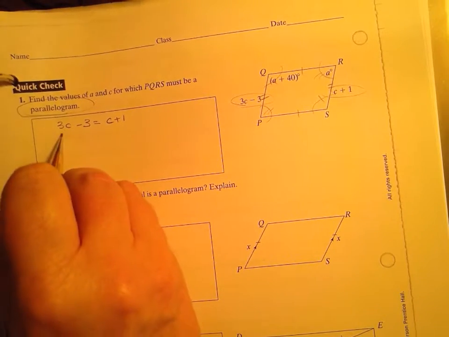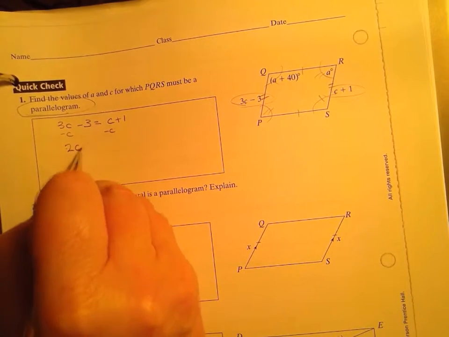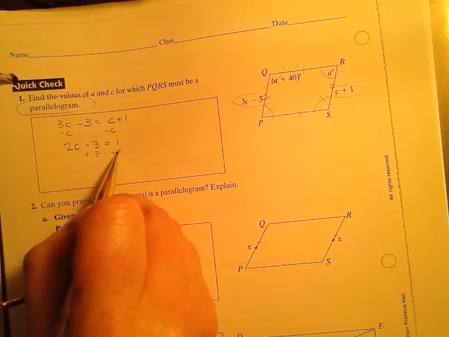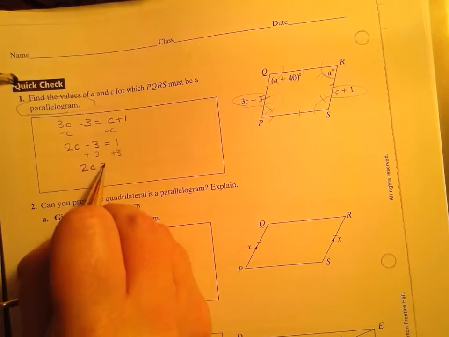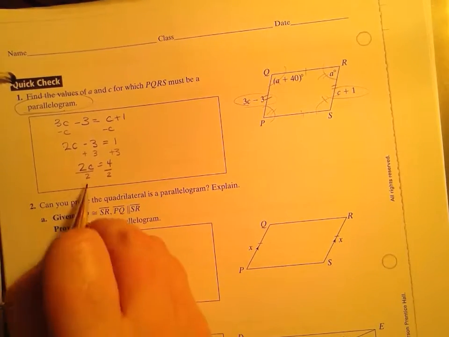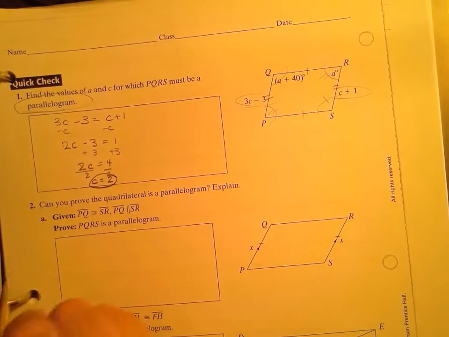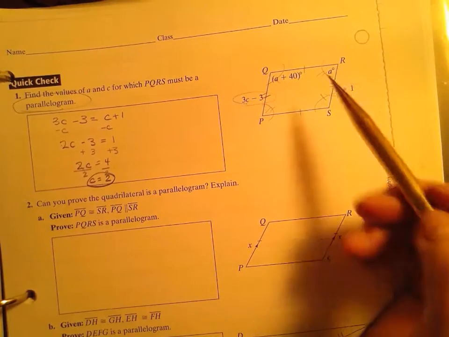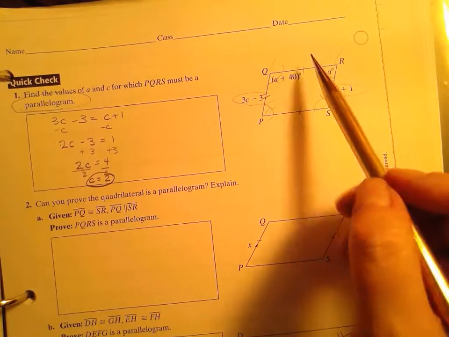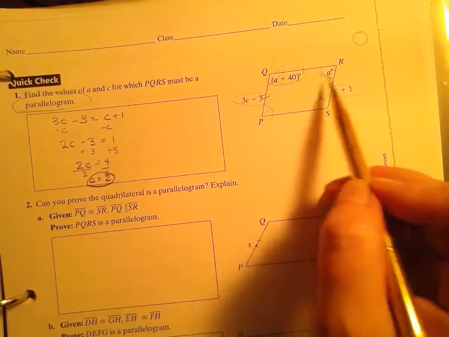If I subtract C from both sides, I have 2C minus 3 equals 1. If I add 3 to both sides, 2C equals 4. If I divide both sides by 2, I'm left with C is equal to 2. All right. And by a transversal cutting parallel lines, I know that this angle plus this angle equal 180.